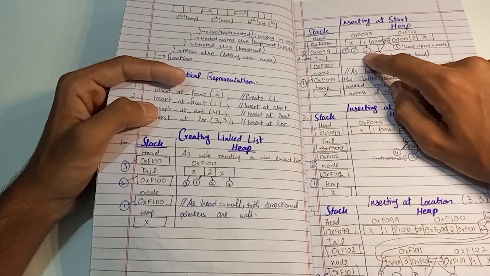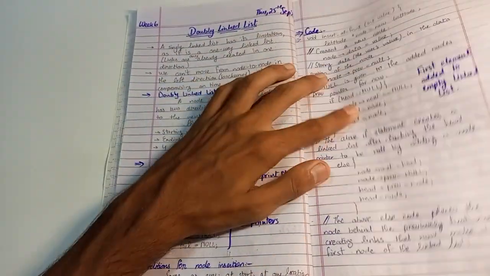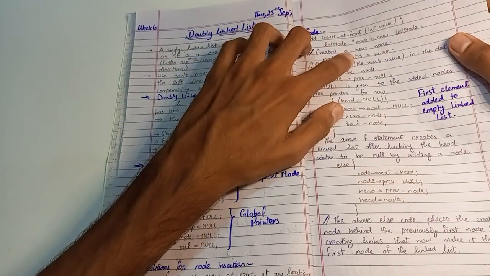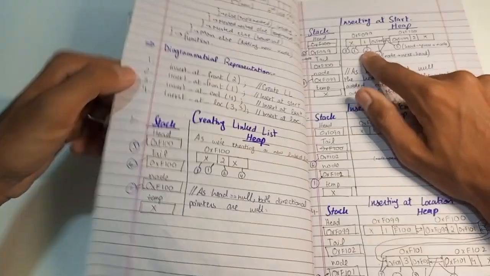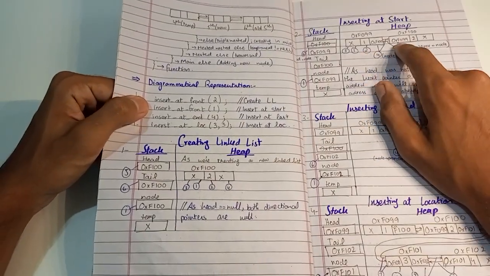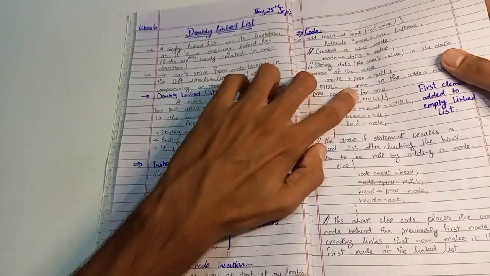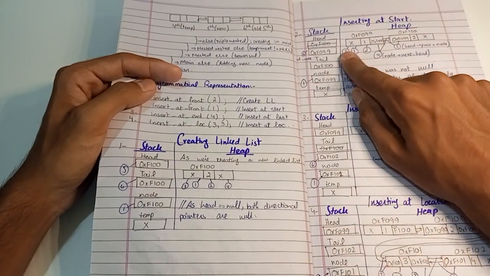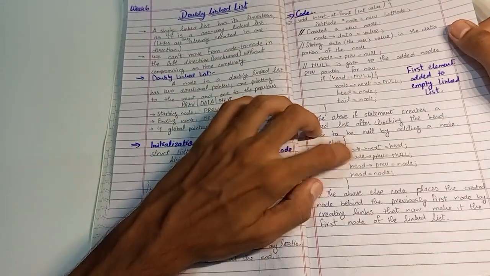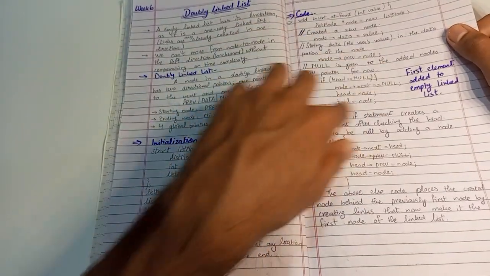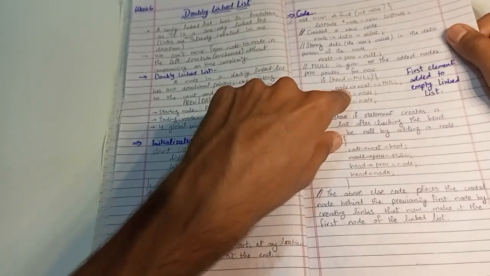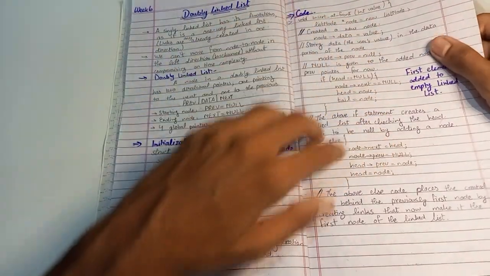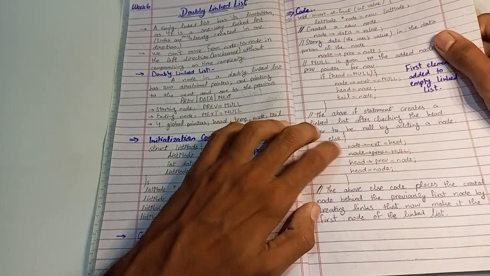Then we're going to put the value in the node. For example, take one. We added one over here. Node data is equal to value, so the data portion of the node will contain the value one. That's number two. Then number three, node previous is equal to null because it's the first node. Its previous is always going to be null. Then number four, we're going to skip this because the linked list is not null. Because the linked list exists, it's not an empty linked list.